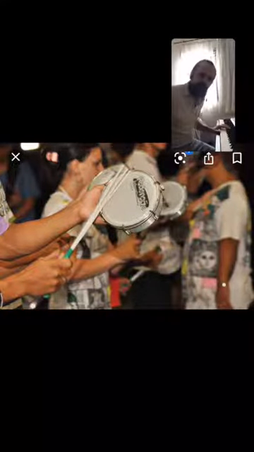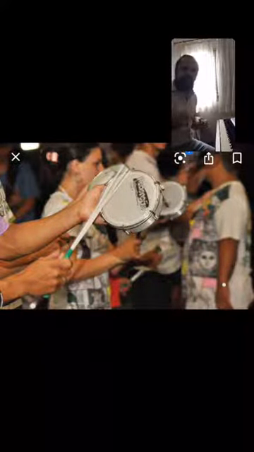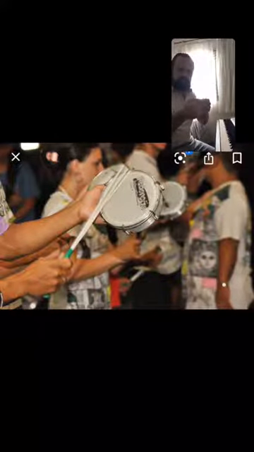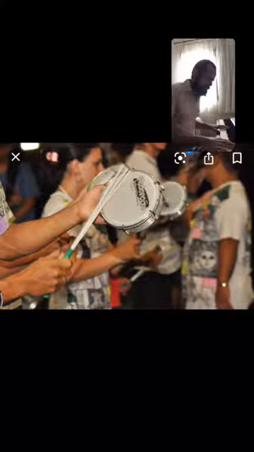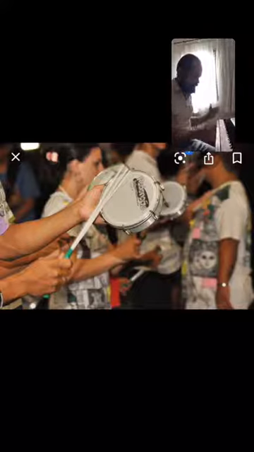For example, we have some patterns. And we can do a kind of counterpoint using the stick with one hand and the finger with the other hand. For example, and we can imitate this at the piano.